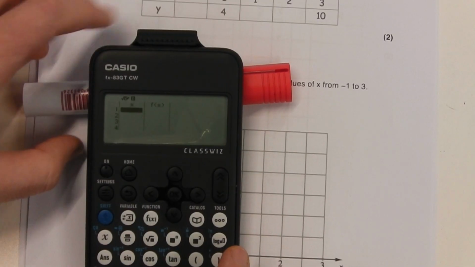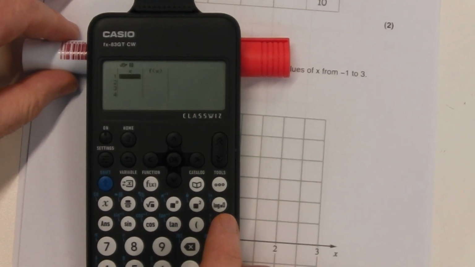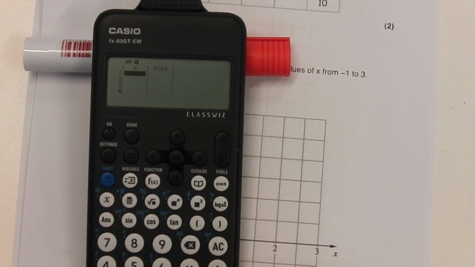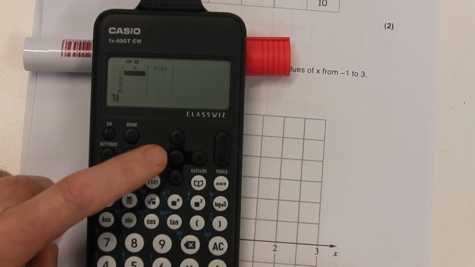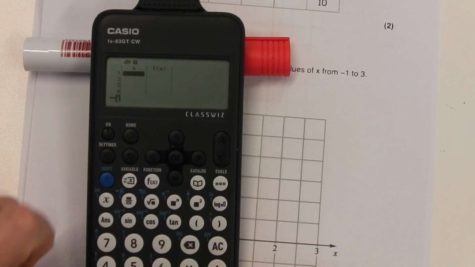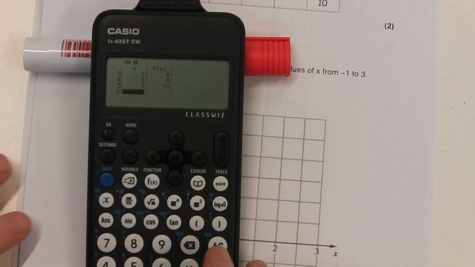And then in here, I can now input my data. Okay, now my table starts from -1. Now, so far, what we've found is if you just put -1 in, it doesn't like it. So we put 1, and then I move back to put the minus in. So that's the first value. Then it's going to be 0, 1, 2, and 3. Okay. And we can see now we've got our table of values.